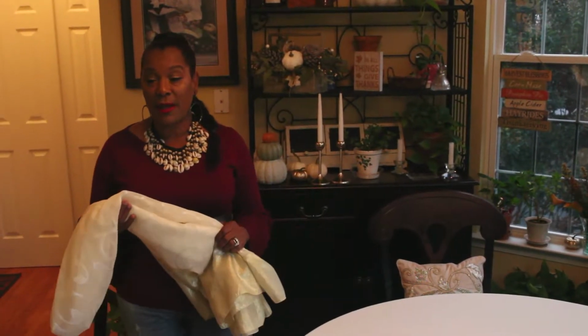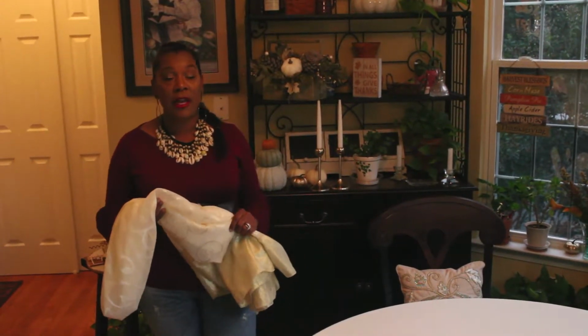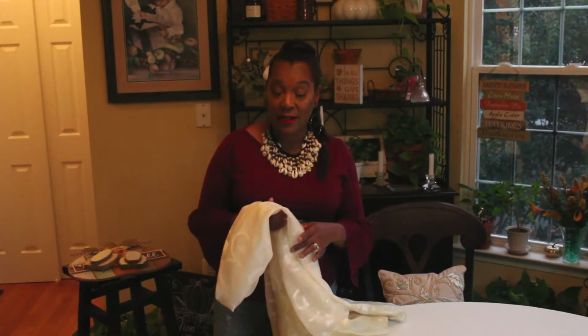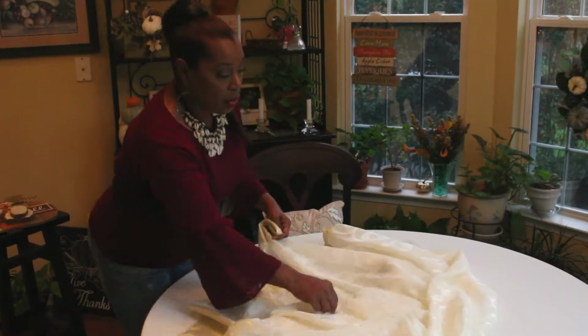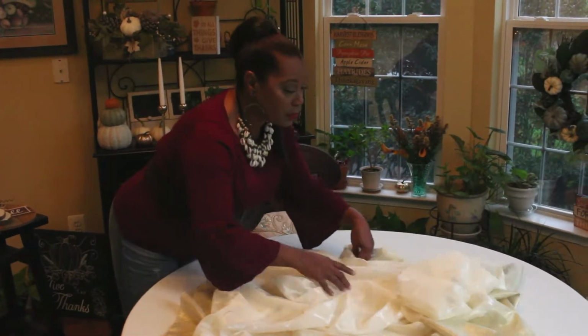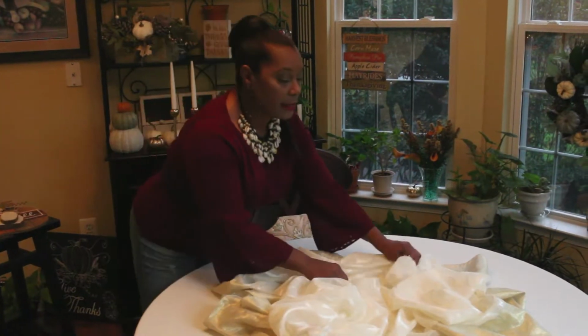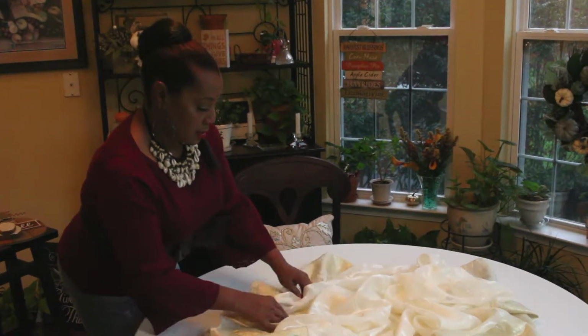The next thing we're going to do is our centerpiece. And if you notice in my hand, I have what is called an overlay. And an overlay is exactly just that. It lays over the table. However, I'm not going to use it in the traditional form. I'm going to use it as part of my centerpiece. So I am going to just place it on the table. It is cream and it has a beautiful gold trim. And I'm going to pull it on my table directly in the center, because again, I'm going to use this as part of my centerpiece.